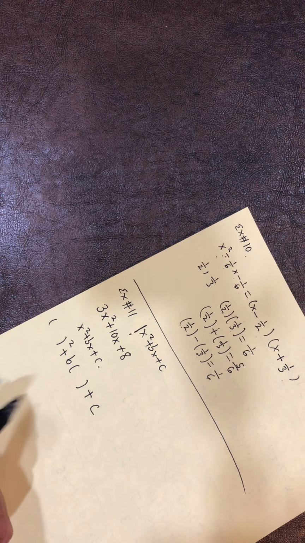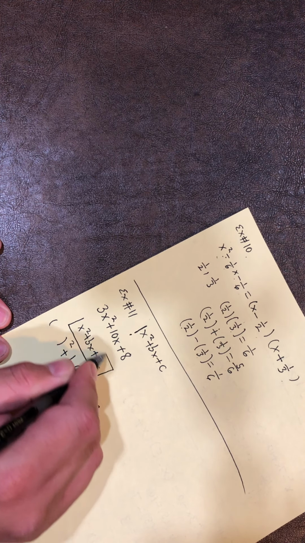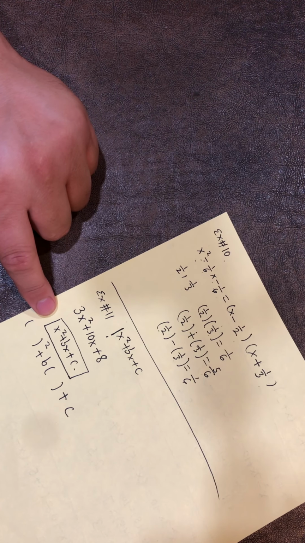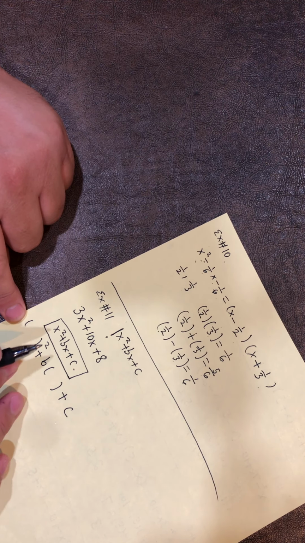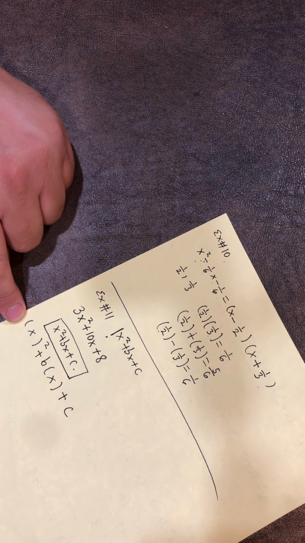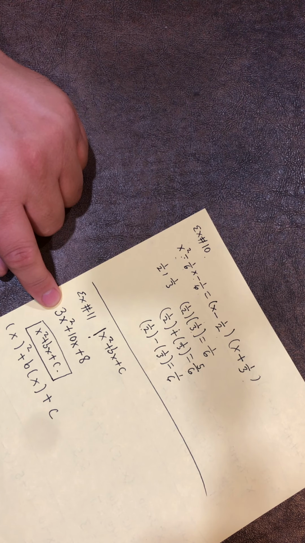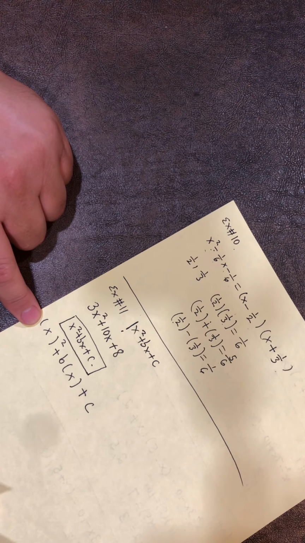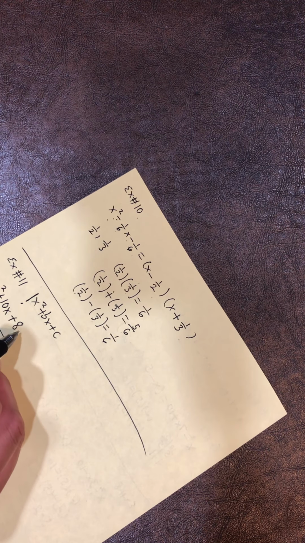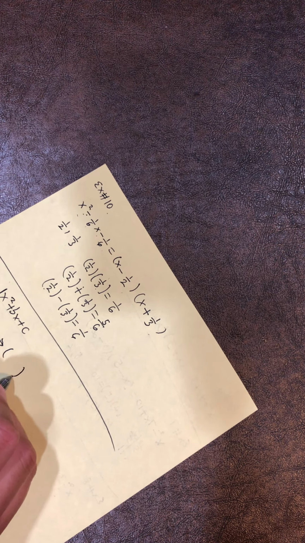This expression, x squared plus bx plus c, looks like this, where right here is the x inside the parentheses. So to attack this problem, we have to first make this expression look like something like this.